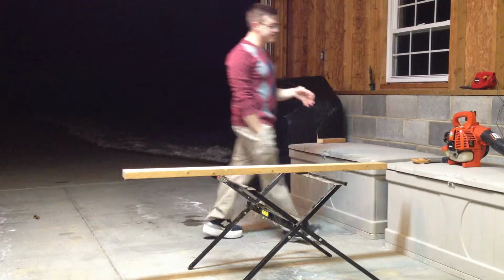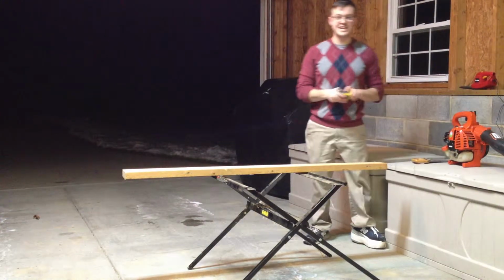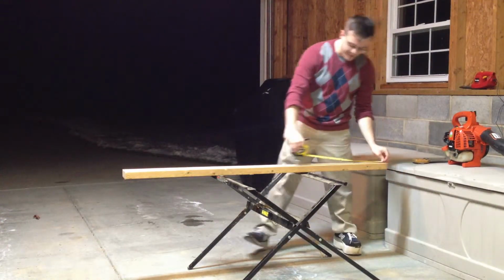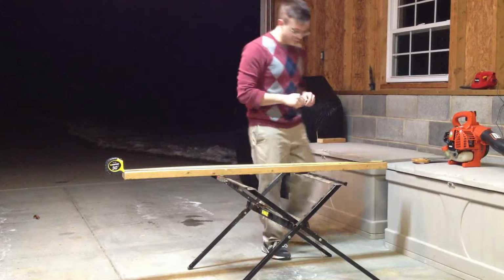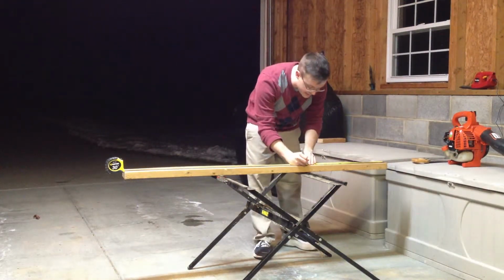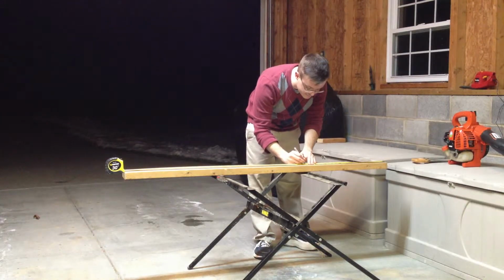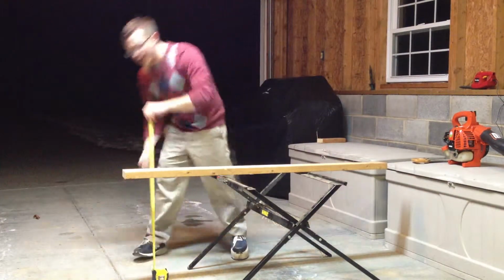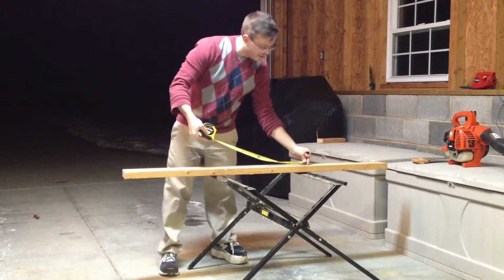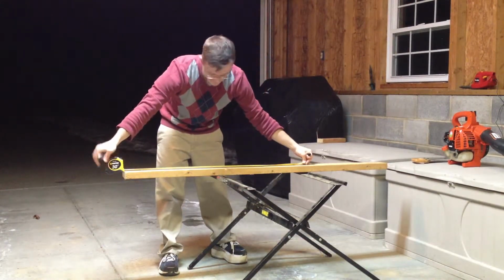My next step is to measure out 21-inch sections of my board in order to prepare to make my cuts. So I lay out my tape measure, I find 21 inches on my line, and I make a mark. Then, going from that line, I measure another 21 inches.